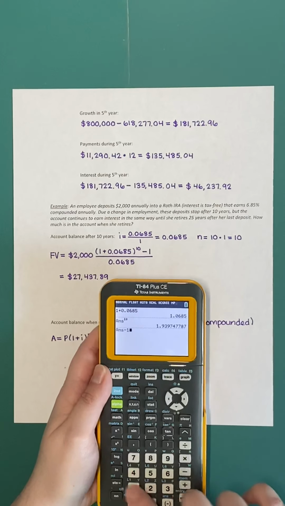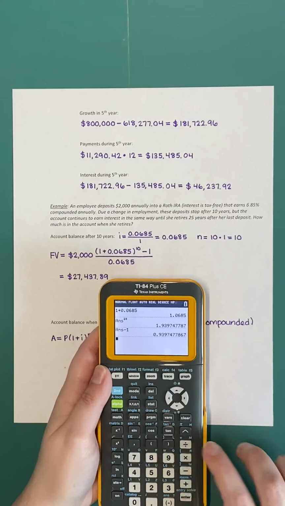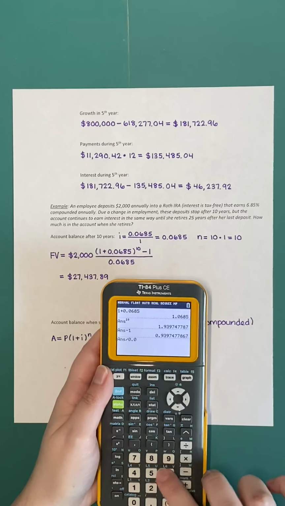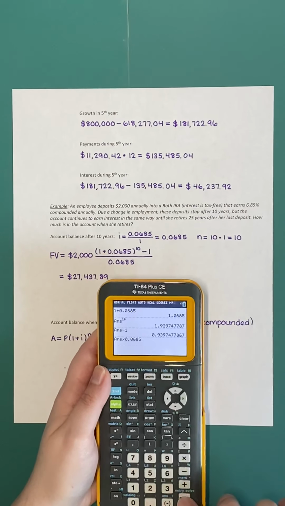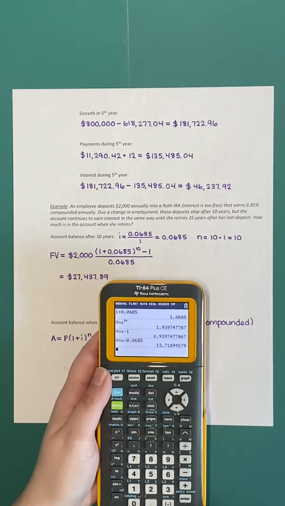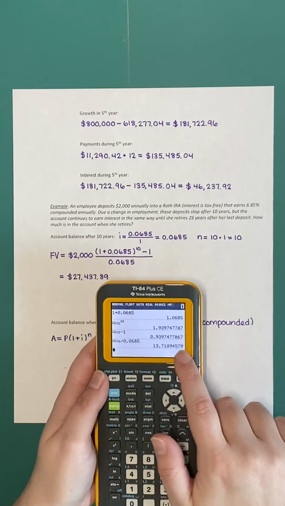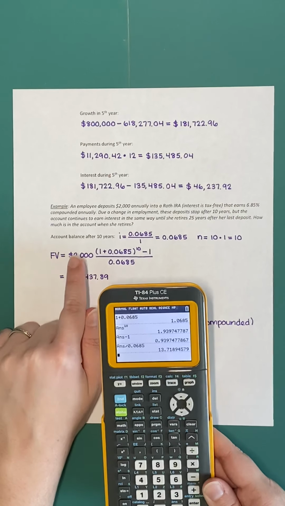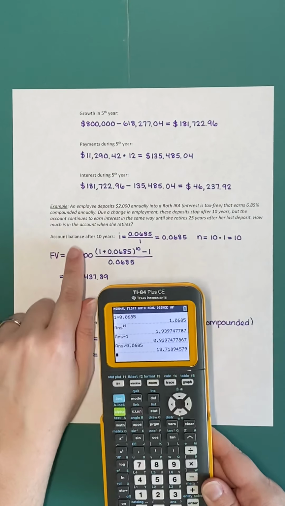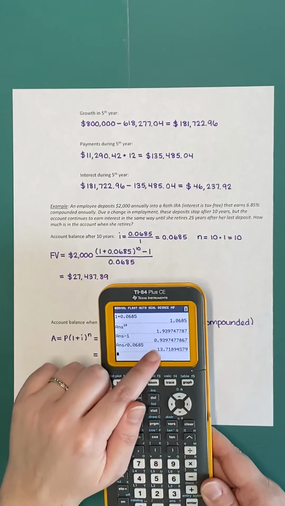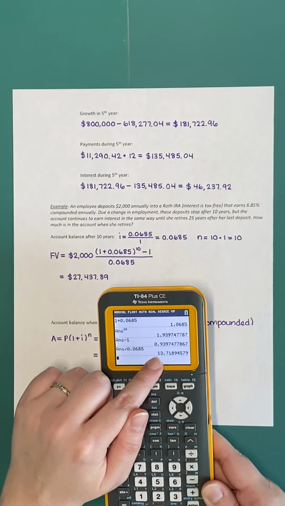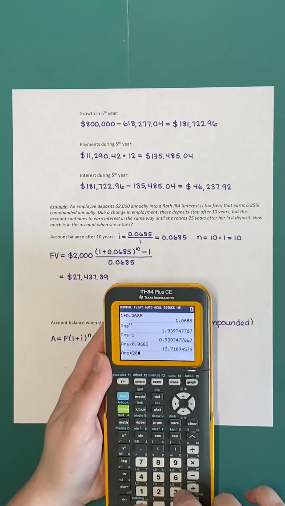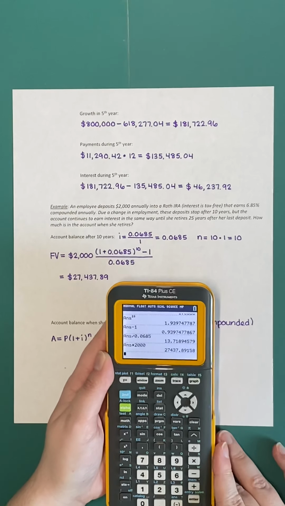From that, we're subtracting 1. And then we're dividing by 0.0685. So 13.72 roughly. That number is then multiplied by that $2,000 payment. So 10 comes from those actual payments, and then the other 3 point whatever comes from the amount of interest we're earning. So multiply that by 2,000, and that's going to be the amount in the account.